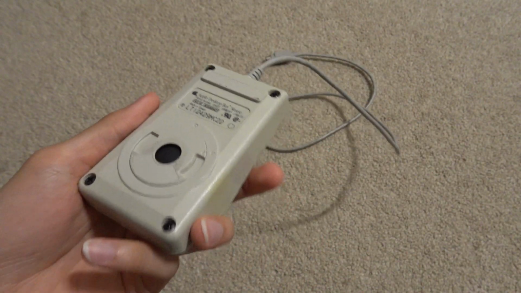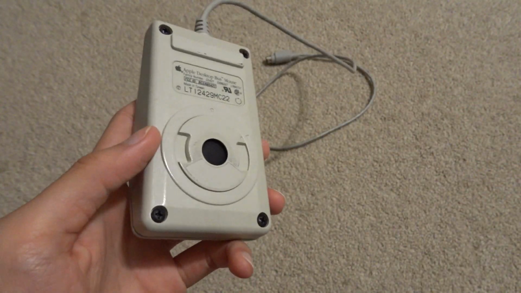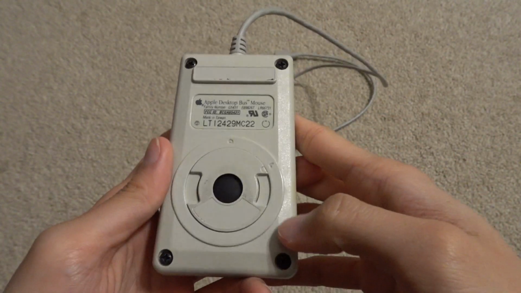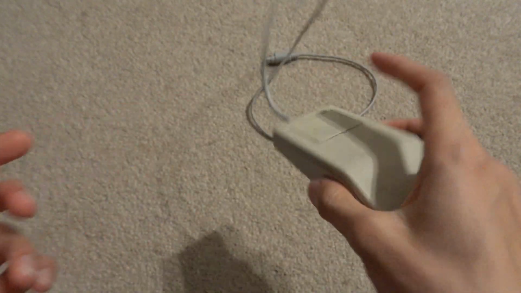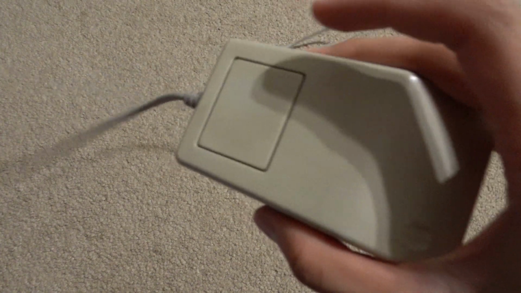It's always quite satisfying to take this out, take the ball out, clean it, put it back in, and then lock it up like that. So, I mean, that was the charm of these old mice. Oh, and especially the clicking sound. They have a distinct clicking sound.